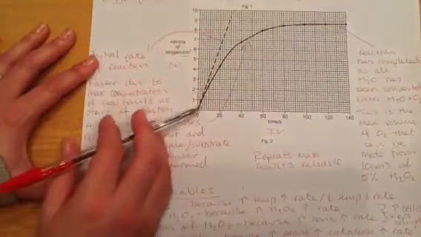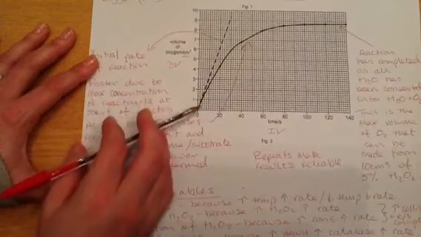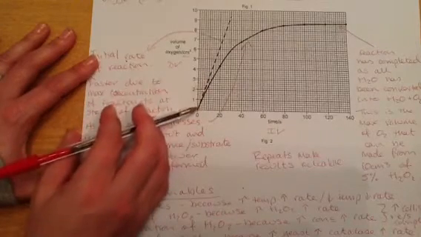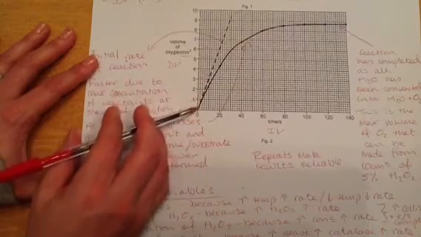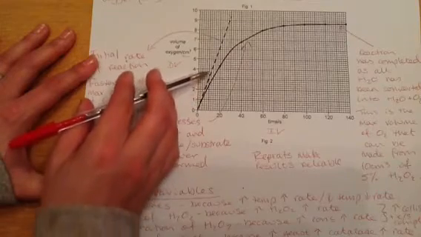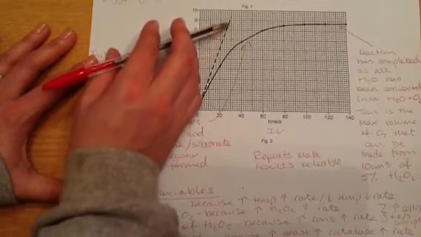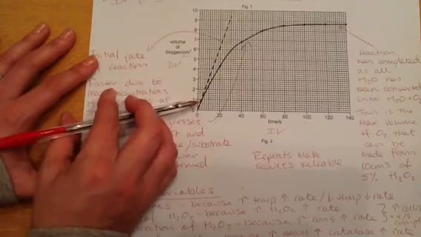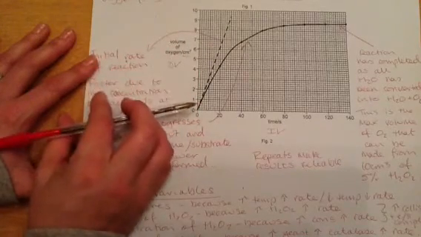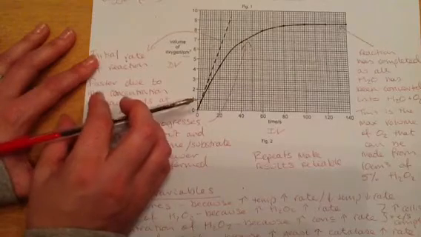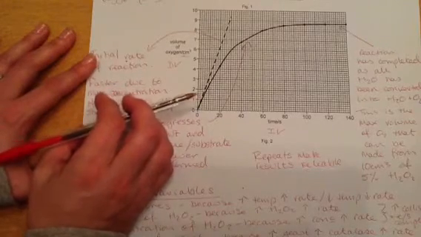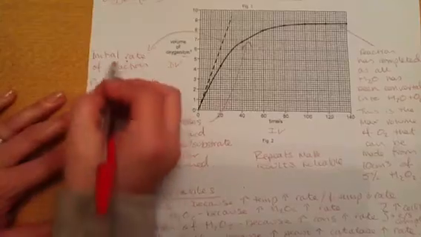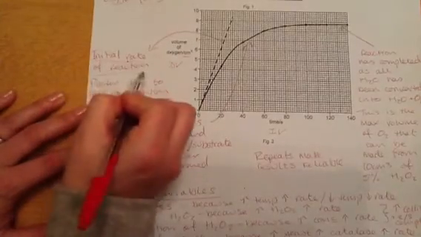So here, what the student has done is plotted their results, and the plotted results are shown by this solid black line, but they've extrapolated a line here. From 0, where that initial reaction begins, they've used this dotted line to extrapolate. What they're showing here is what would happen to the volume of oxygen if the reaction was to progress at the same rate that it does at the very beginning of the reaction. So this is called the initial rate of reaction.